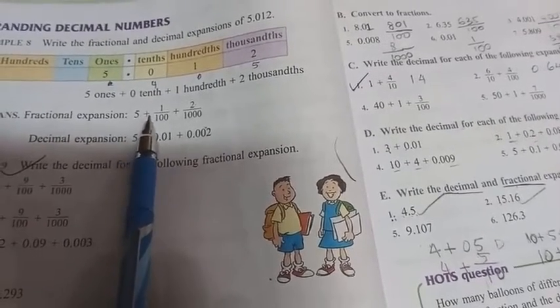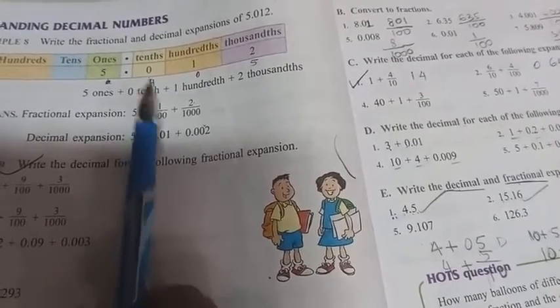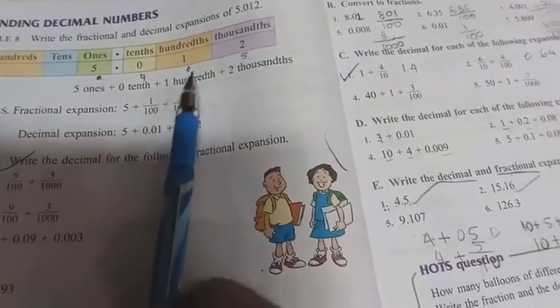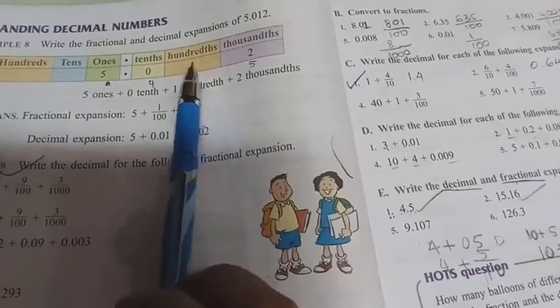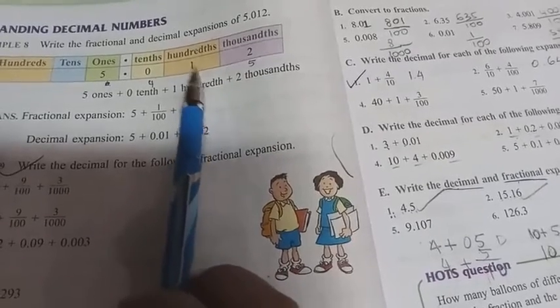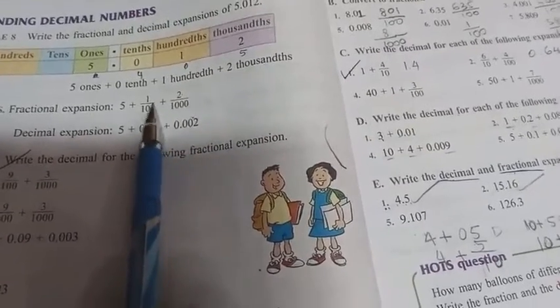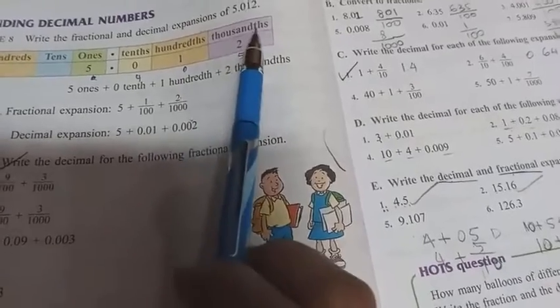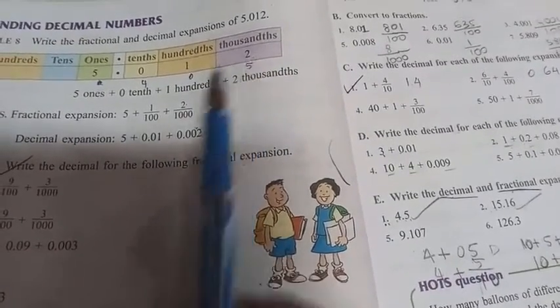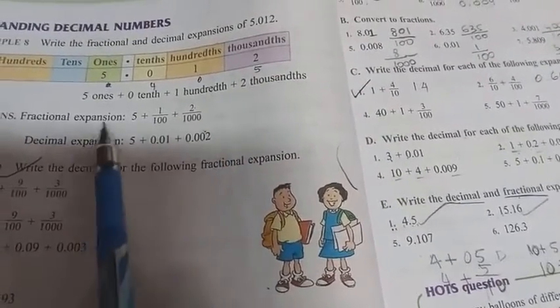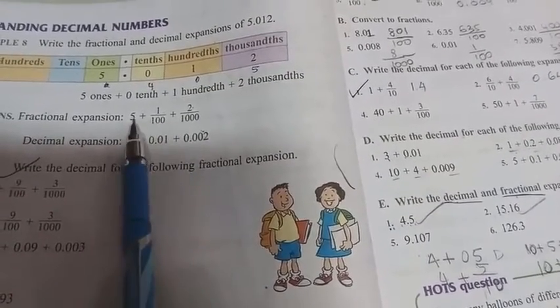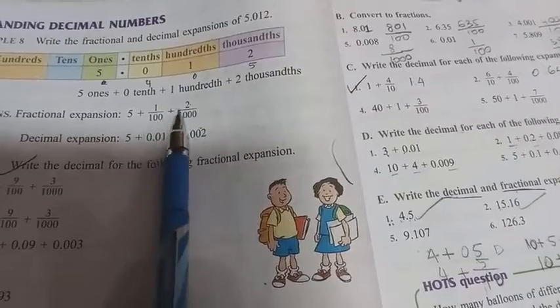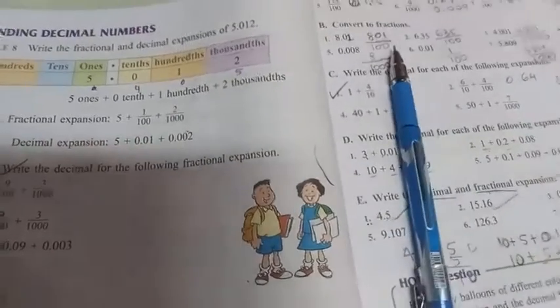5 plus tenths, how much? 0. So that will not be written. Under hundredths, how many do we have? 1. So 1 by 100 plus, under thousandths, how much do we have? 2. So 2 by 1000. This is the way we write in fractional expansion: 5 plus 1 by 100 plus 2 by 1000. Got it?